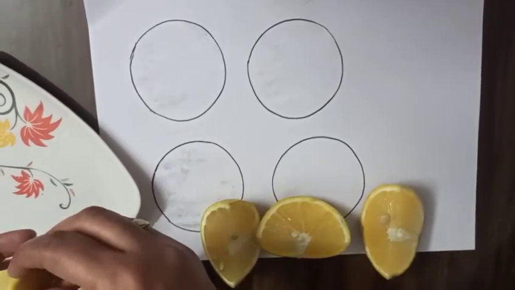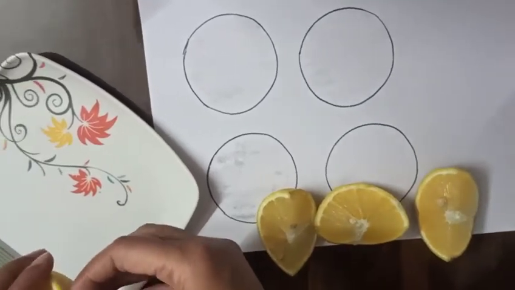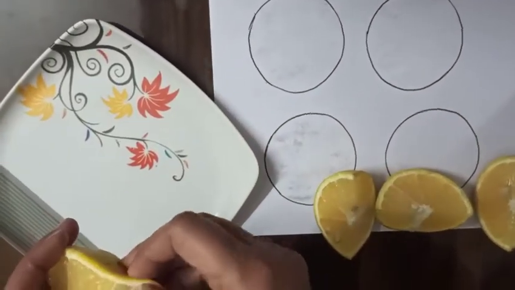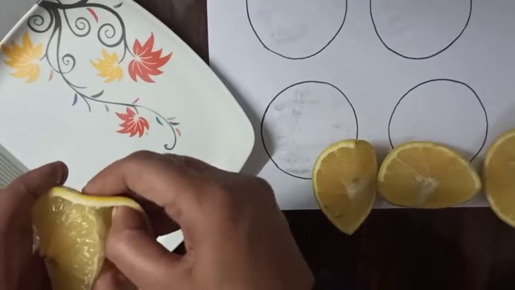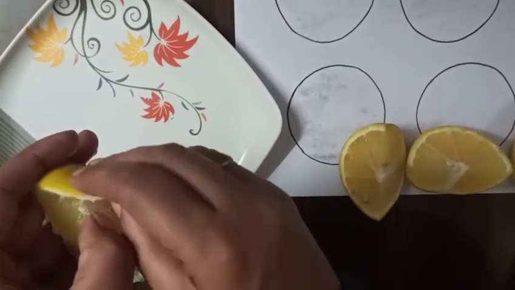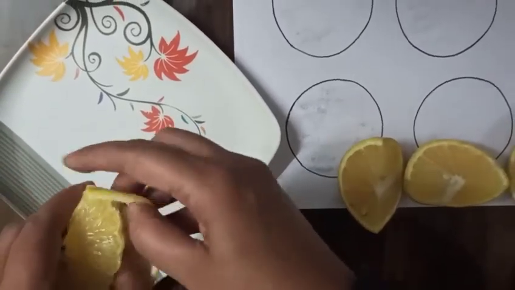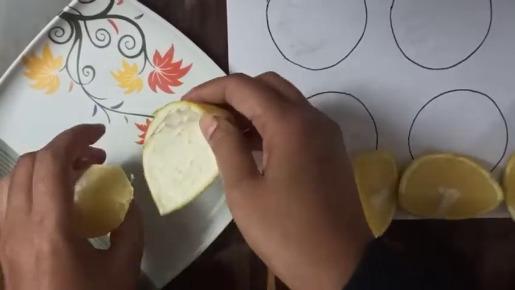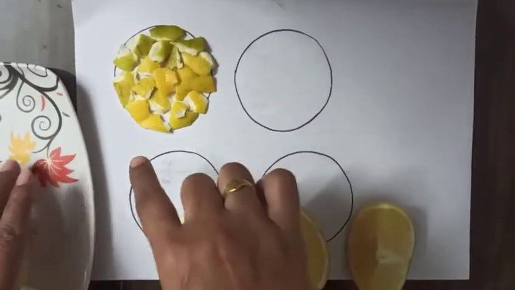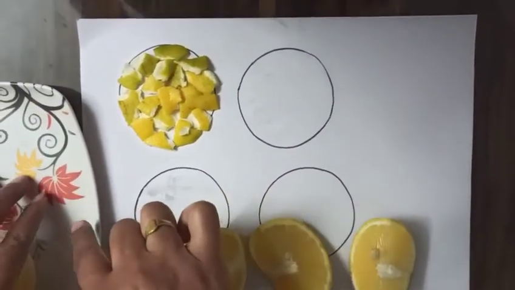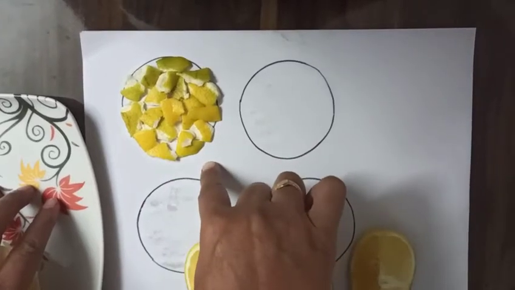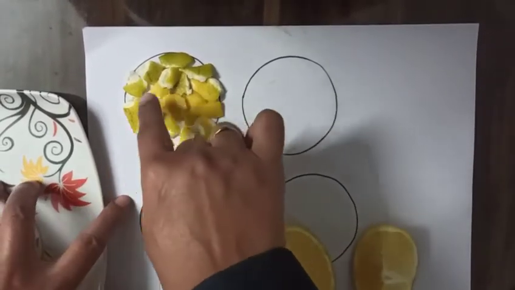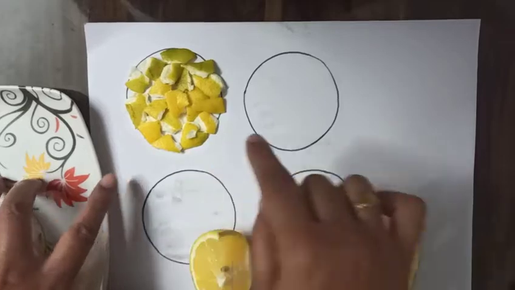So here we'll peel out this one, and this peel we will cut into small pieces, as small as possible. Dear students, you can see here I have cut that peel into small pieces, and with those pieces I covered one circle.